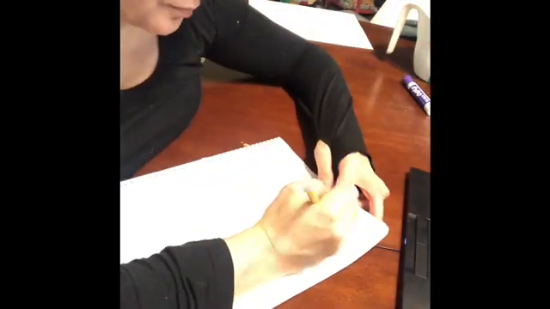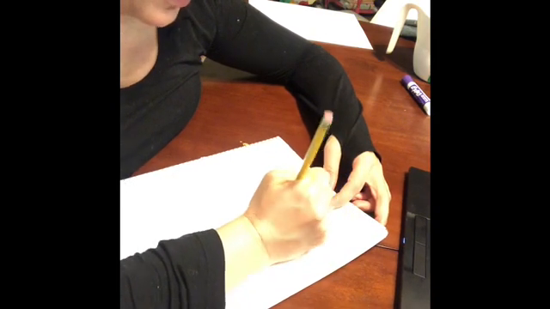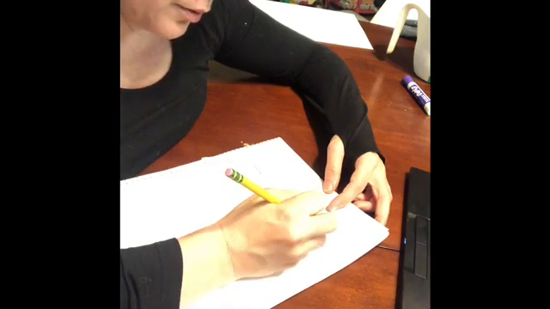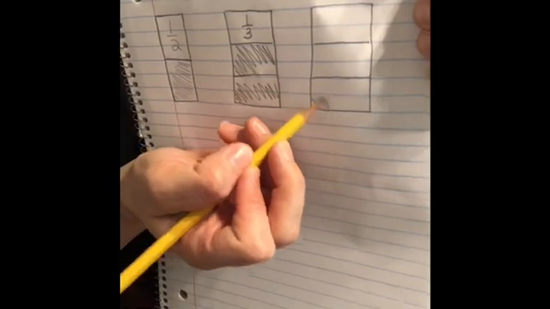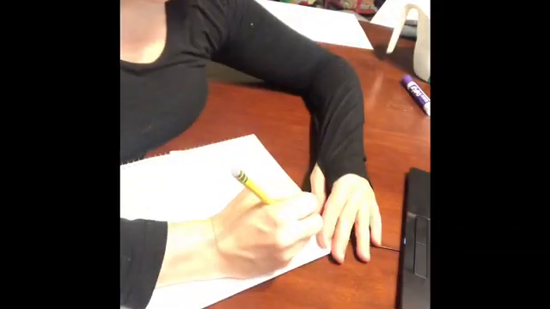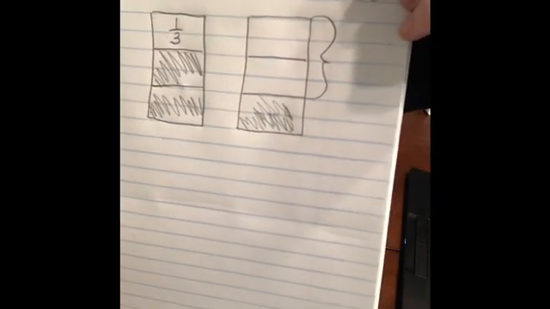All right, now I have a challenge for you. Go ahead and draw another glass that you've also separated into thirds. So this one's in thirds as well. But this time, only shade in 1/3. Now I would like you to tell me the unit fraction of the unshaded parts.